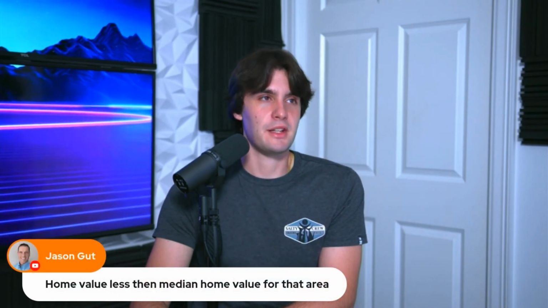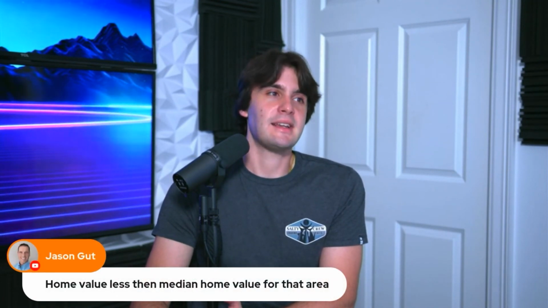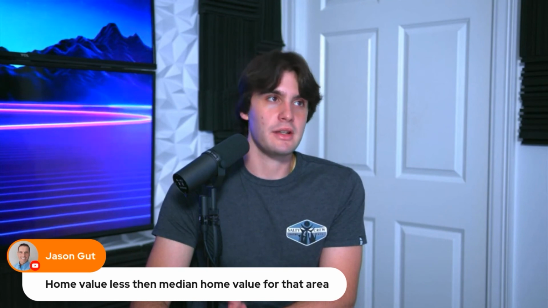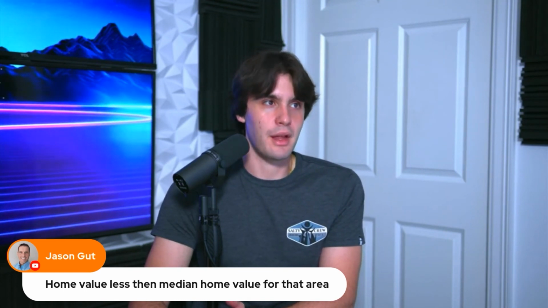Yeah, home values, make sure they're less than the median home price. It's not guaranteed that it has to be, but usually, as a rough rule of thumb, it's going to be the best one.